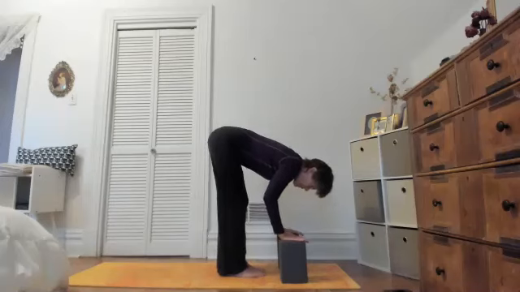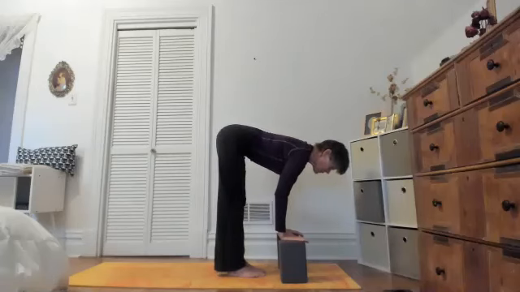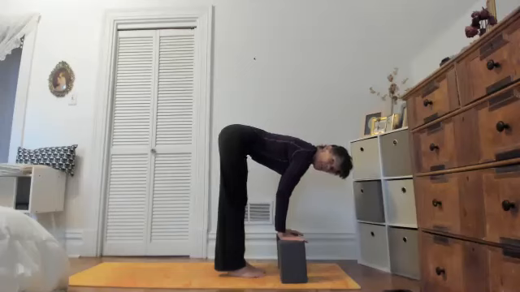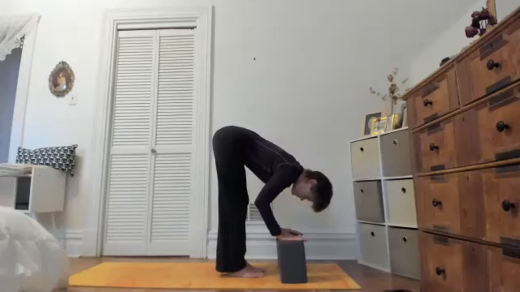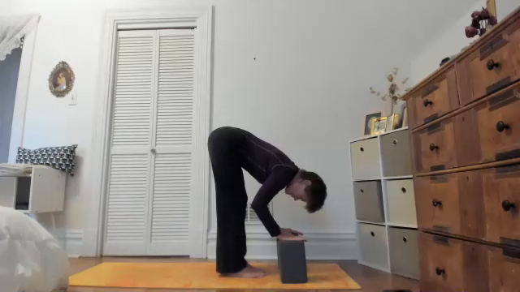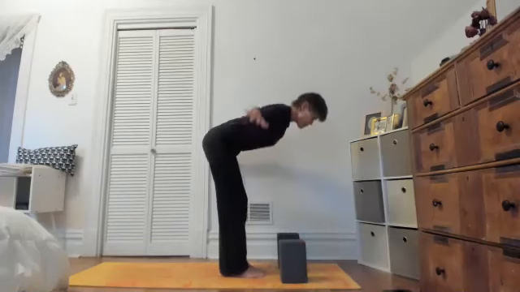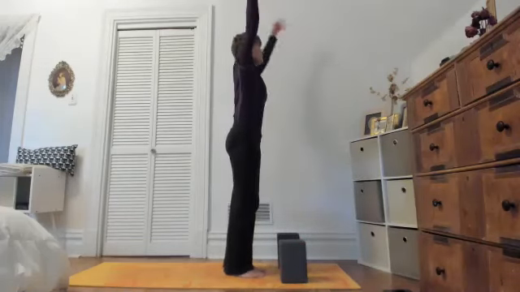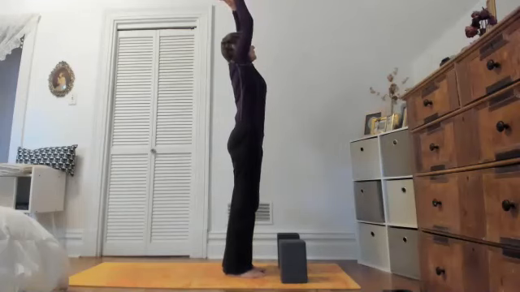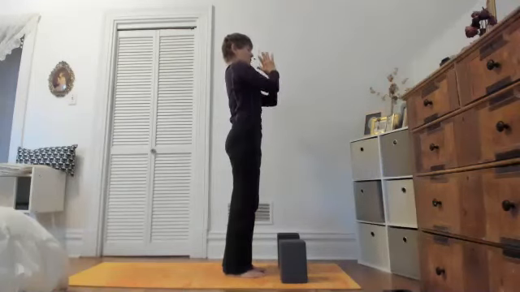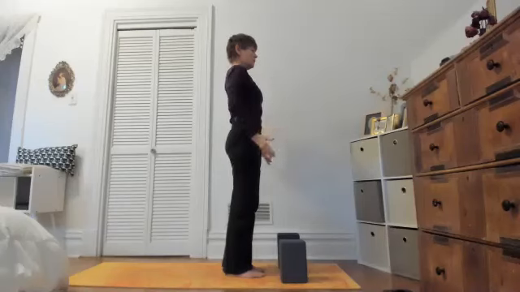On your next inhale, reach your crown of your head away from your pelvis and come into the halfway lift, the Ardha Uttanasana. And then exhale. This is an inhale because this is length through the spine, axial extension. And then on your exhale, fold. Inhale, sweep the arms up. Exhale, hands come through heart center, resting in Tadasana.